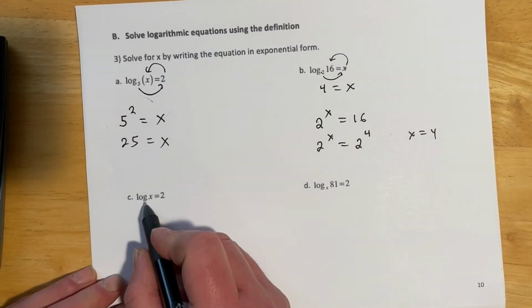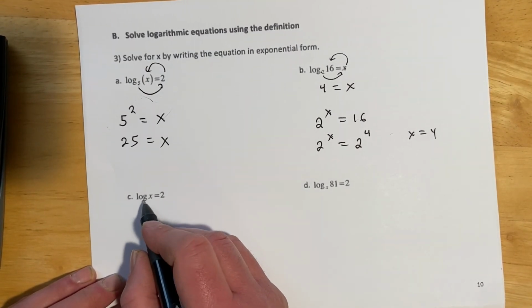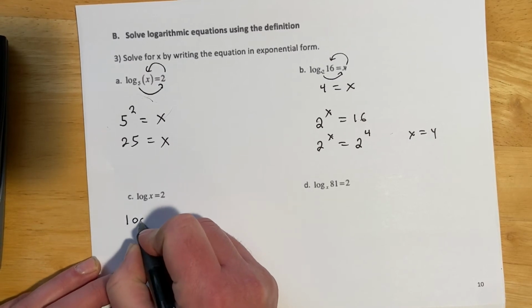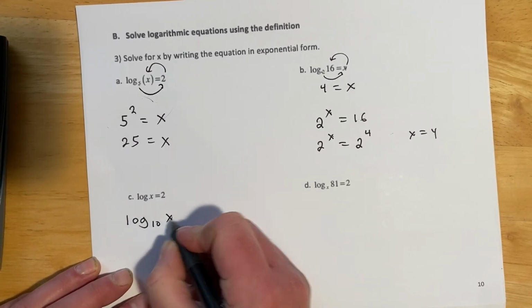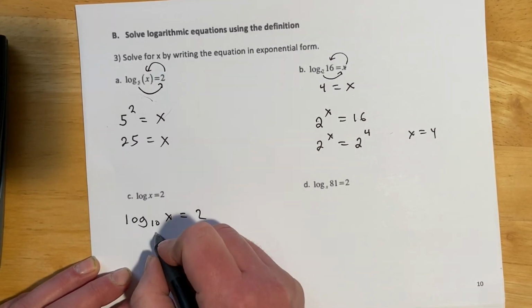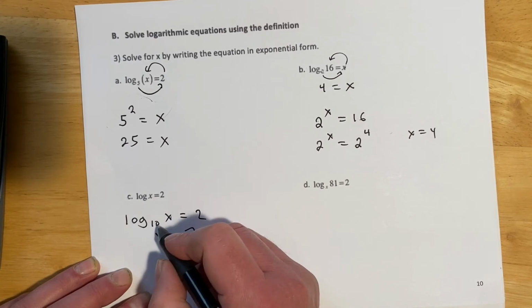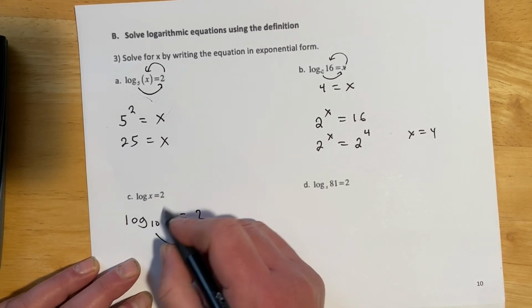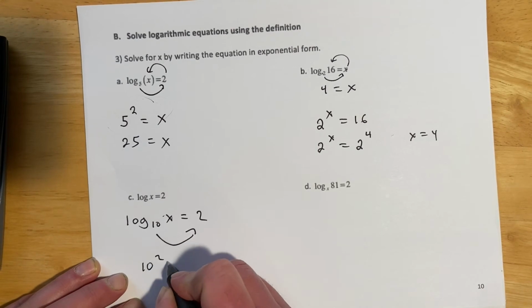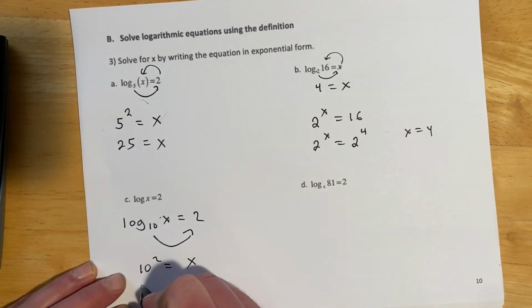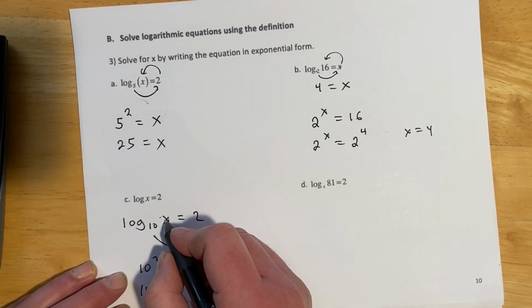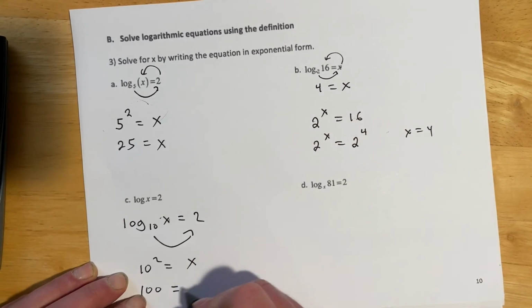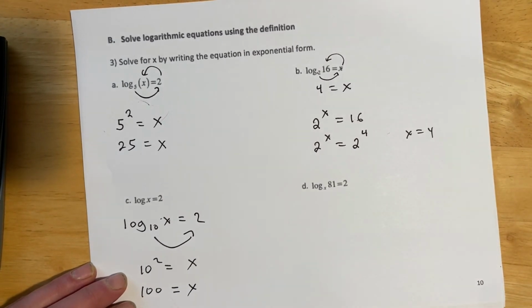Okay, so then for this next one, this has an invisible 10 down here. So let me rewrite that. So that's that base 10. And then this is just saying, 10 raised to the 2nd makes what? So 10 to the 2nd makes x, so x would have to be 100. What power do I raise 10 to get 100? 2. Yeah, that makes sense. So x would be 100.